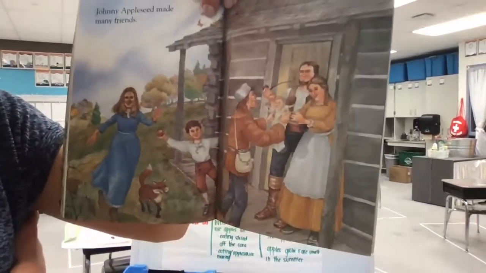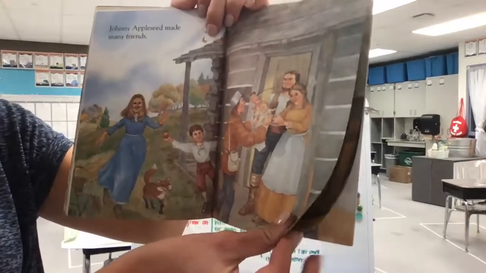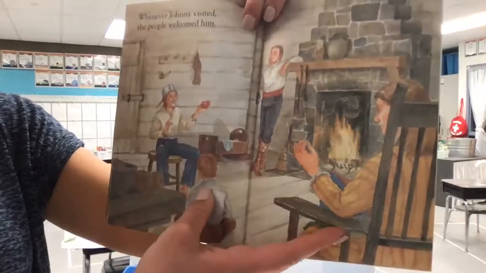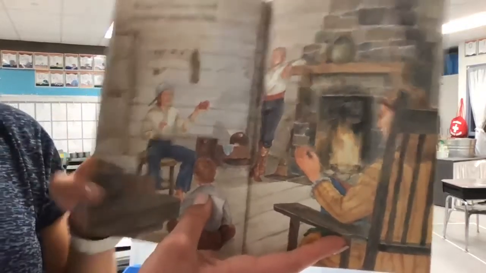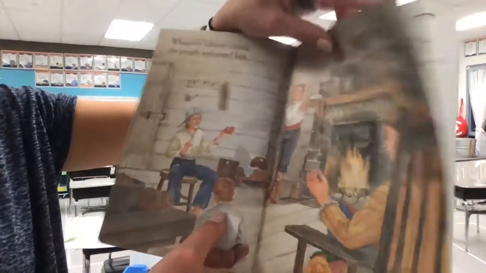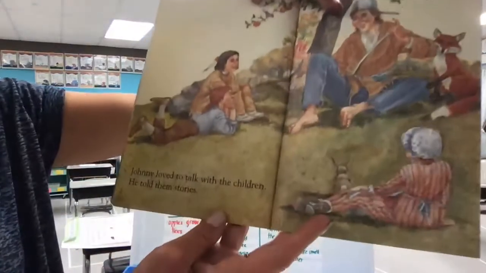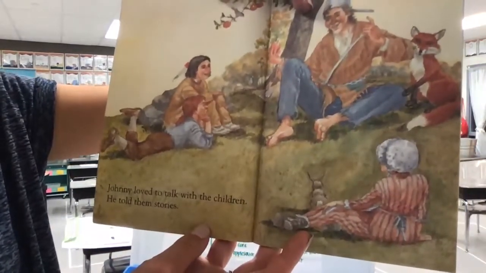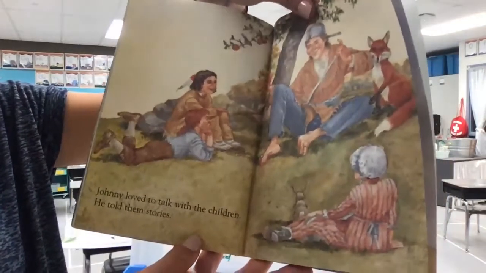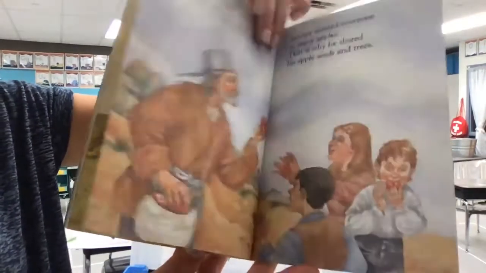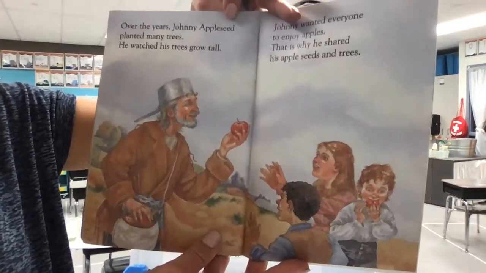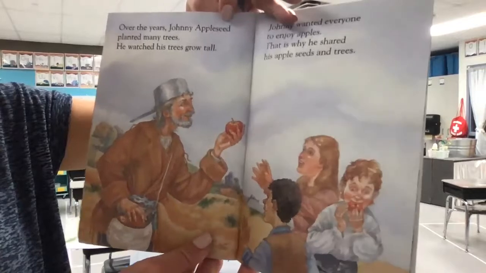Johnny Appleseed made many friends. Whenever Johnny visited, the people welcomed him. Johnny loved to talk with the children. He told them stories. Over the years, Johnny Appleseed planted many trees. He watched his trees grow tall.